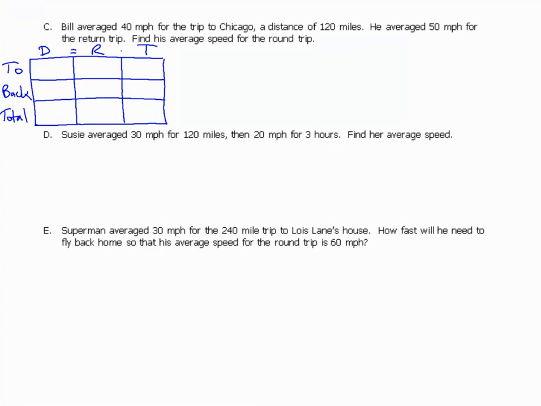So we're going to fill in the information that we know. Bill averaged 40 miles per hour. That's an average velocity for the trip to Chicago. So V average, that's going to be R, rate, 40 miles per hour. We know the distance is 120 miles.